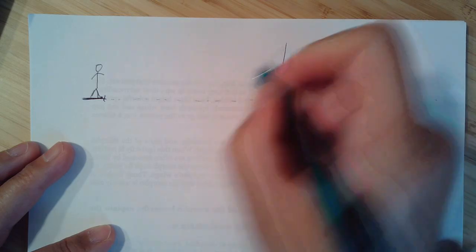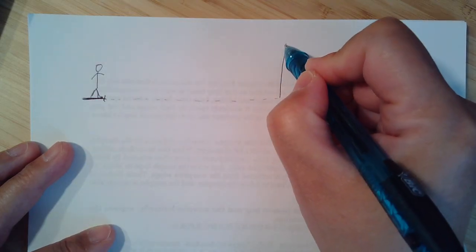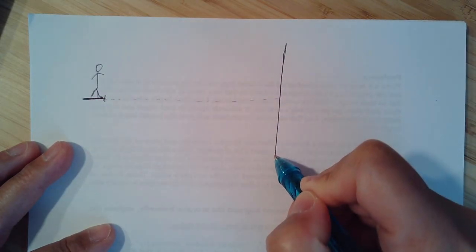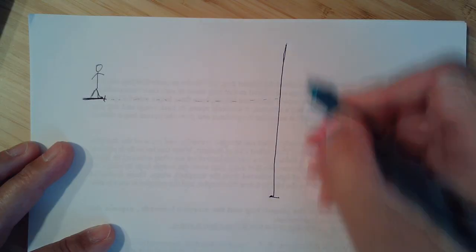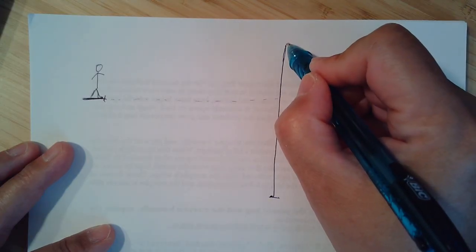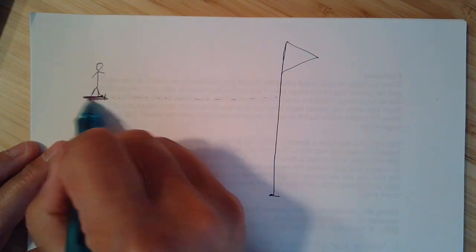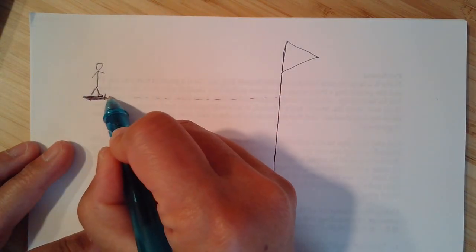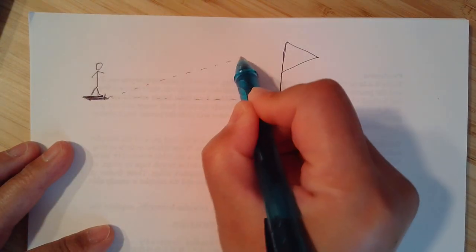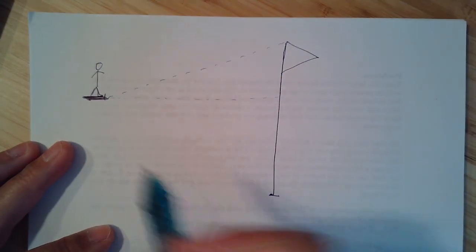and here is like a big, I don't know, a big pole. All right, now starting from here, this ground, if you look up, you look from your heel.